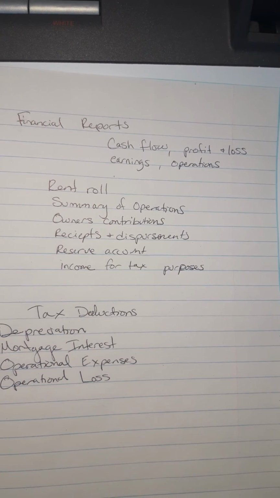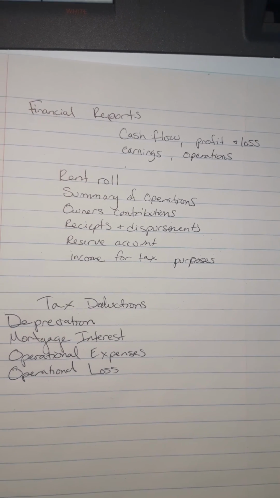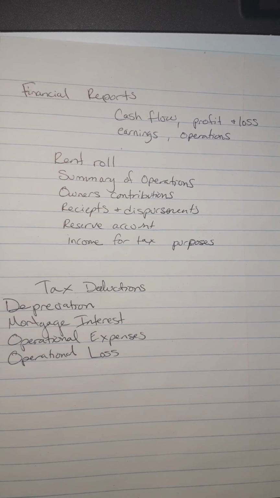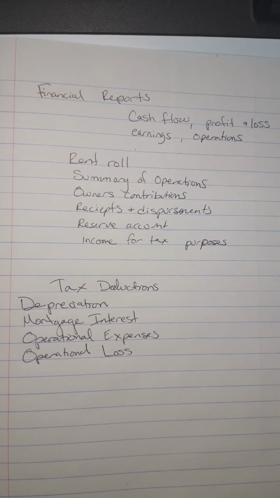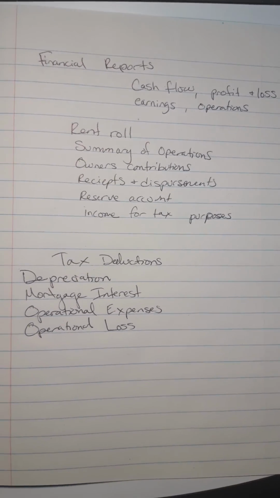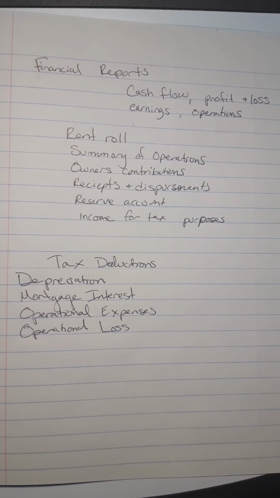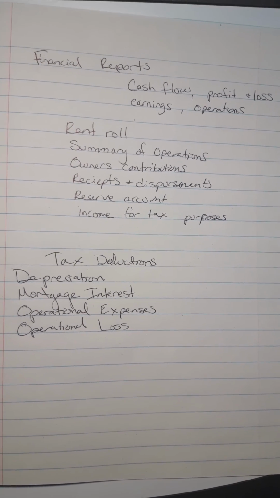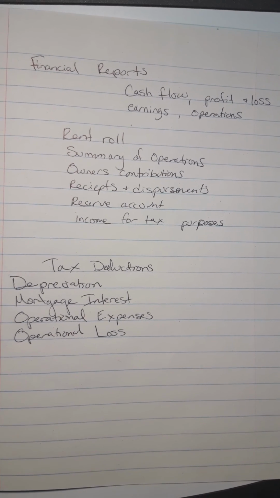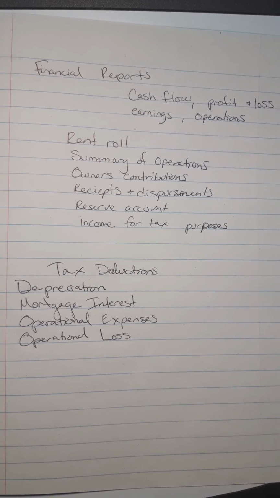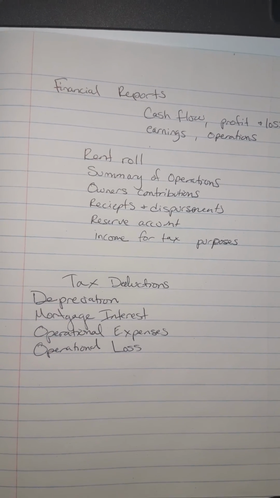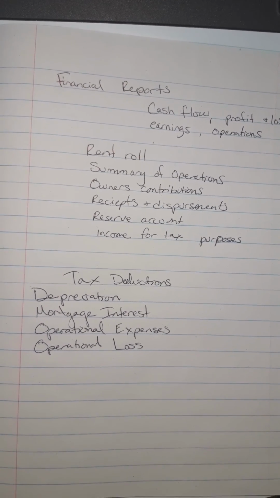These reports basically summarize our income and expenses that have accrued annually or monthly or weekly, depending on how often you submit this to the owner as determined in our agreement.